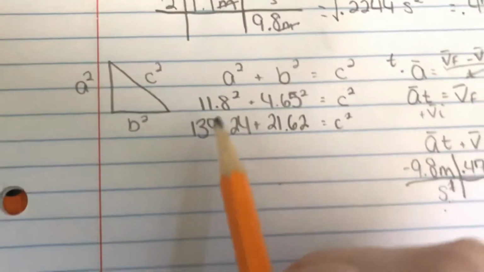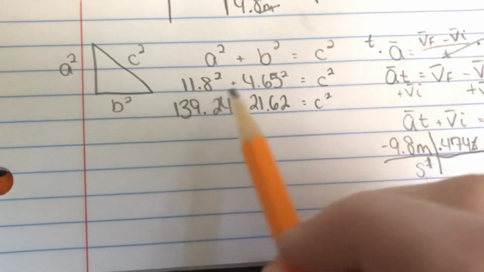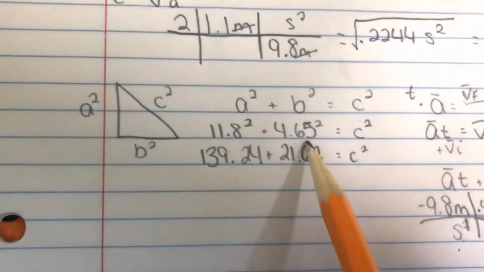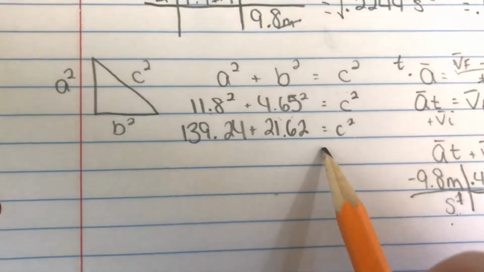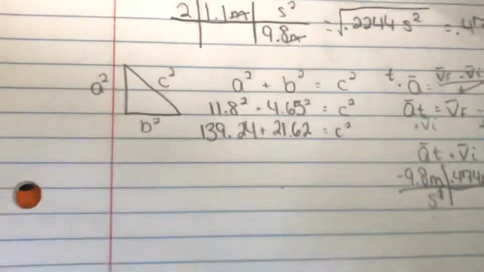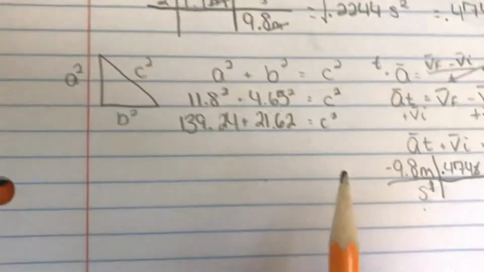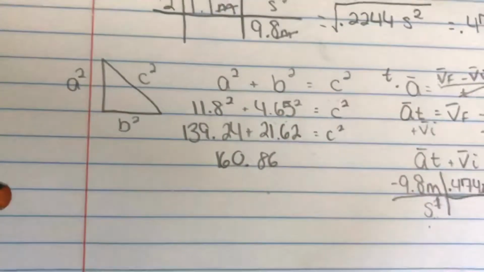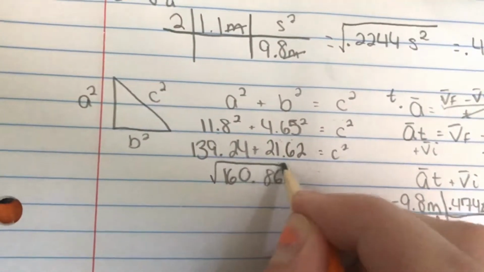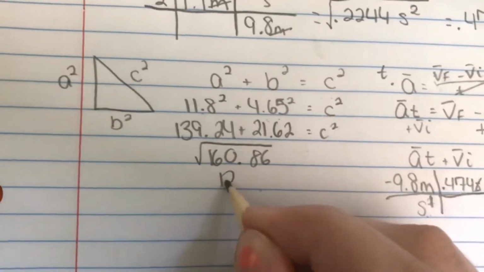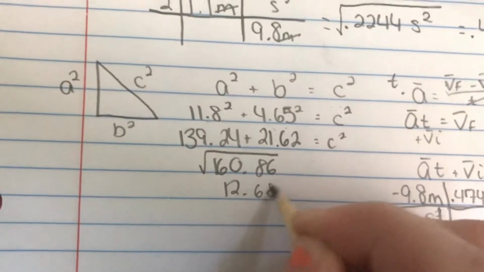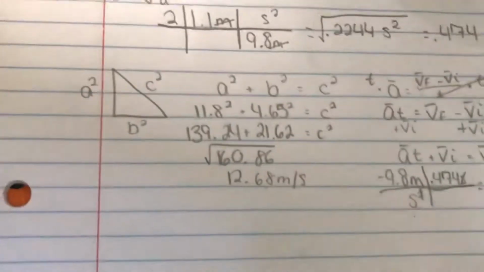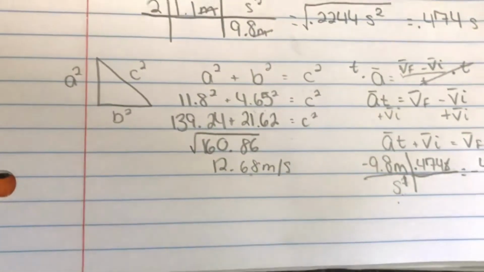You can plug into the calculator 11.8 squared plus 4.65 squared, or you can square them out and then add them like this. If you add them out like this, you get 160.86, and you take the square root of that to get 12.68 meters per second. So that is the speed in which the ball hits the ground.